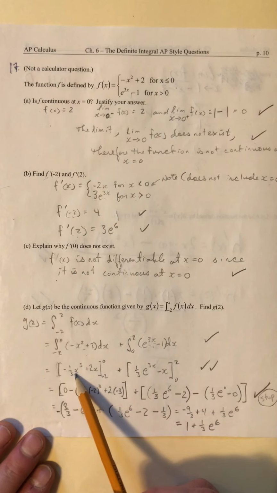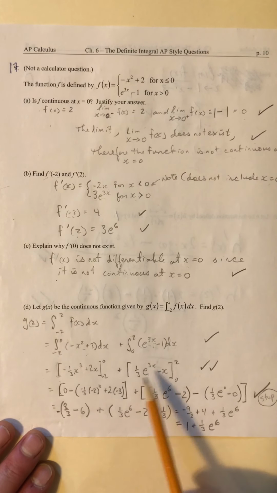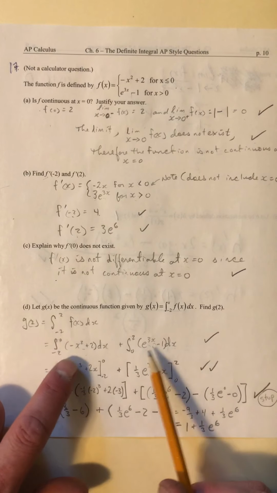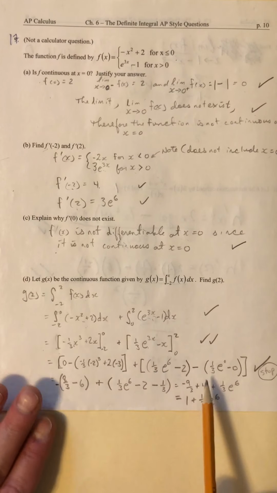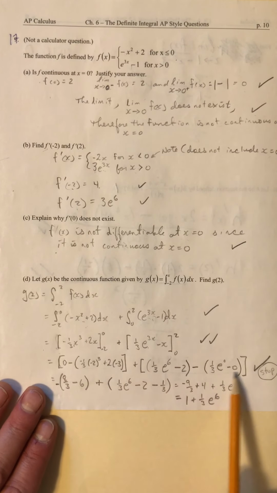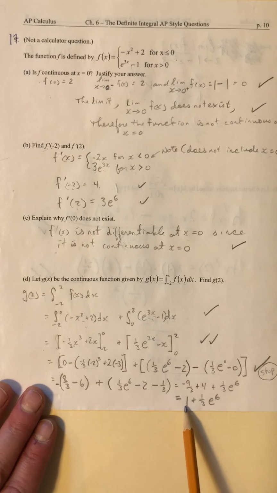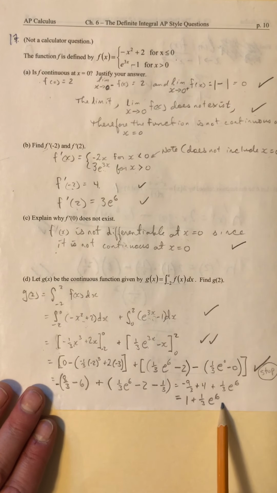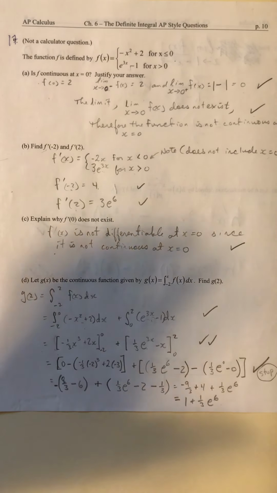The rest is just simple calculations. The real trick is separating it into there. Once you get it just to arithmetic, stop. But if you worked it all the way out, it would be 1 plus 1/3 e to the 6. Okay? I will stop and leave that for you.